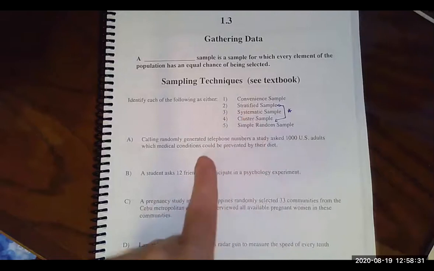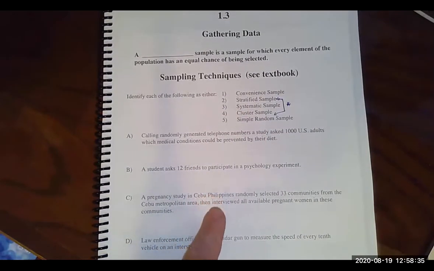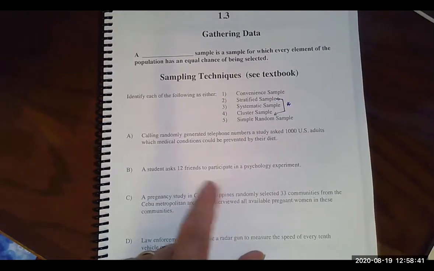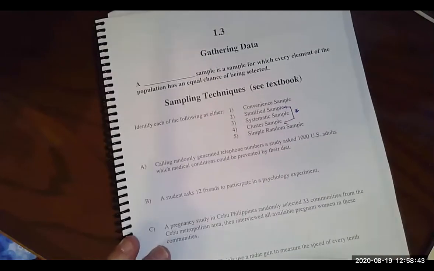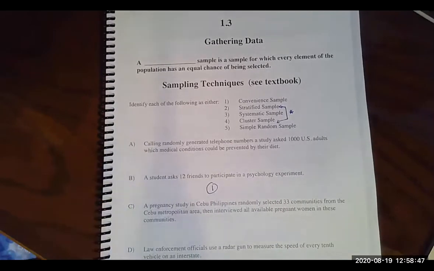So convenience, out of these, which one do you think is convenient? B. Yeah, I would say B. Yeah, sure. Friends again. There are those friends. Okay, so I would put the number 1 right here. That goes with B. Yep, I do the same thing.